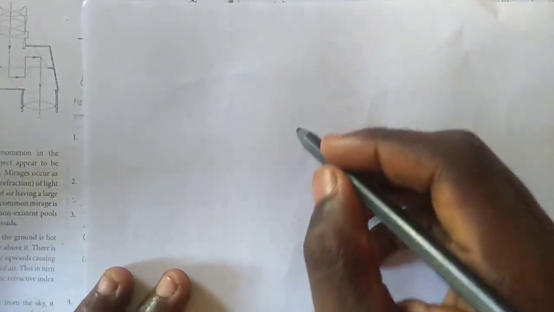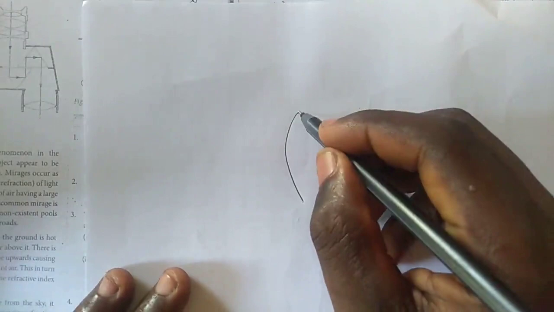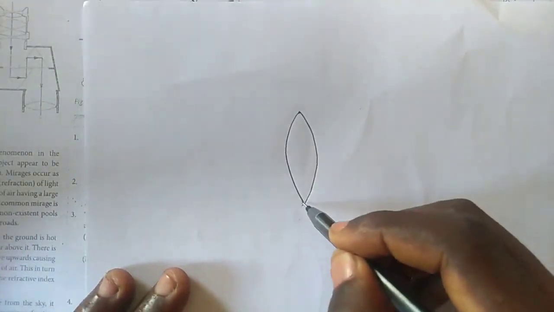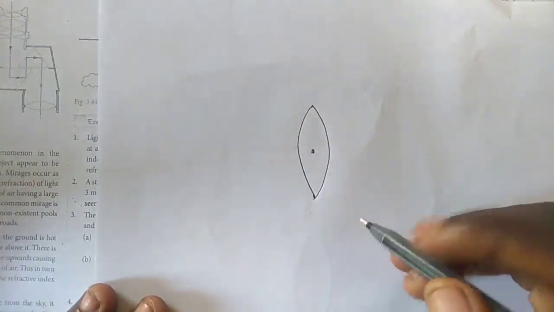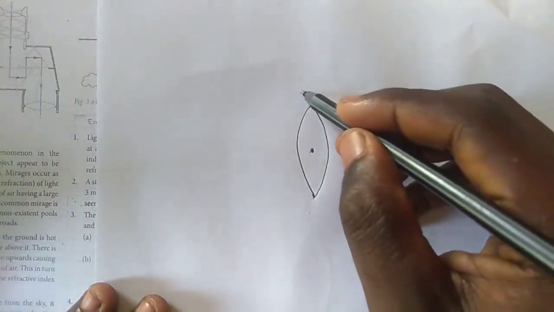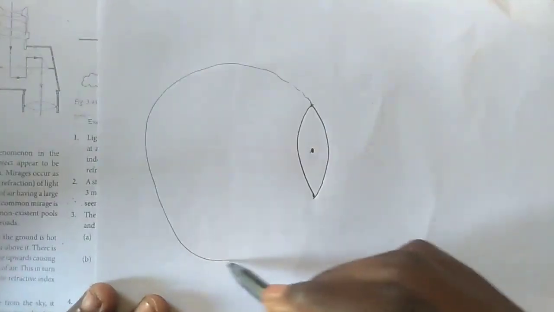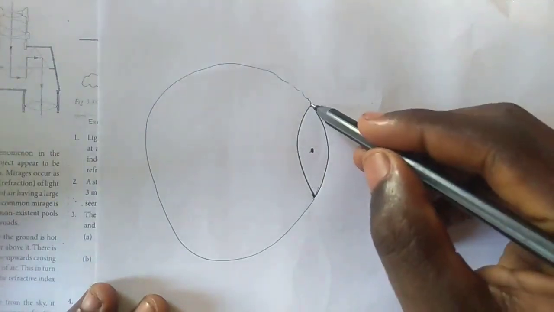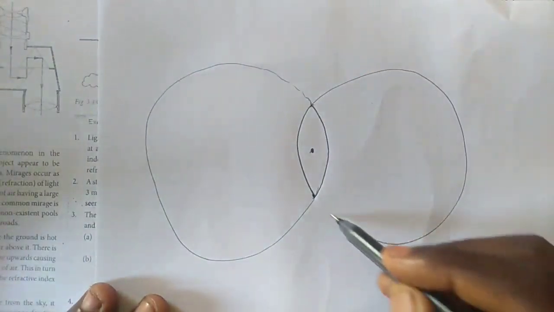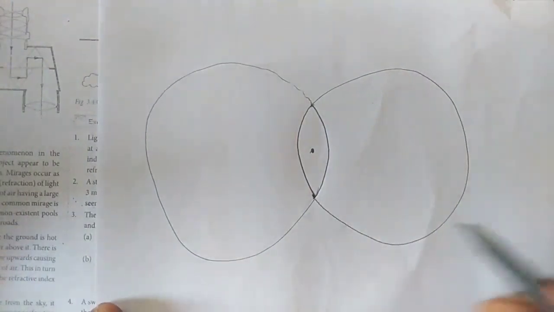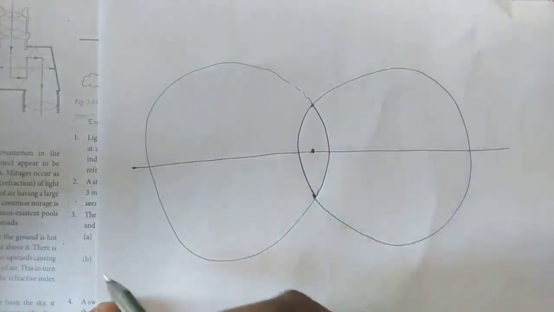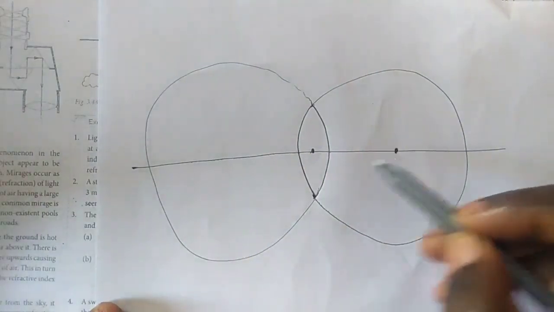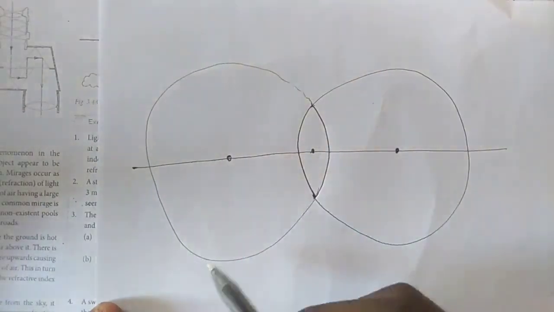If we have a convex lens like this one, this is our lens. Then we have the optical center in the middle. If we continued this surface it would be a sphere, and if we continued this one it would be a sphere too. Finally, if we draw a horizontal line in the center, we will have a center of curvature on this side, and another center of curvature on this side.